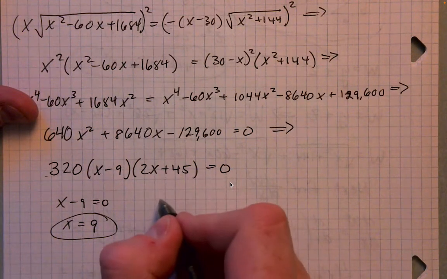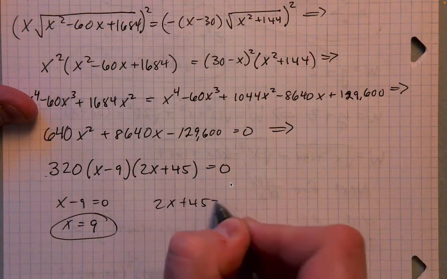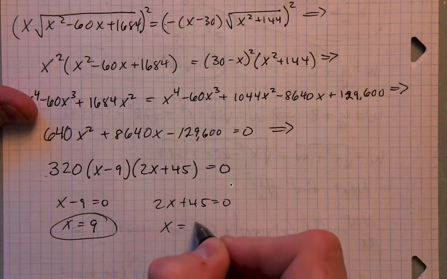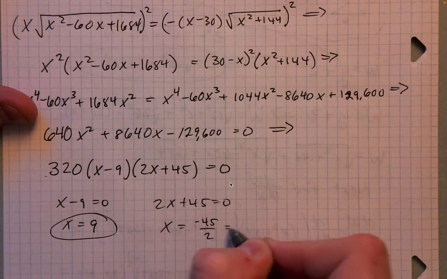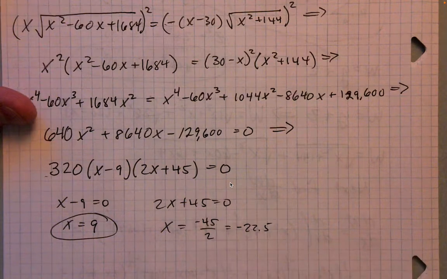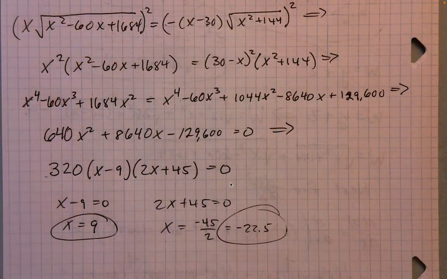And the other one is 2x plus 45 equals 0, so x equals negative 45 over 2, which is approximately negative 22.5. So that's another root. So you've got these two roots, and the question is which one matters and which one is useful.